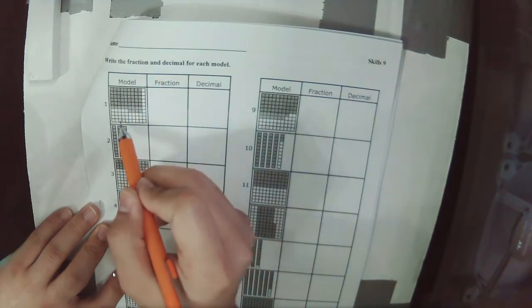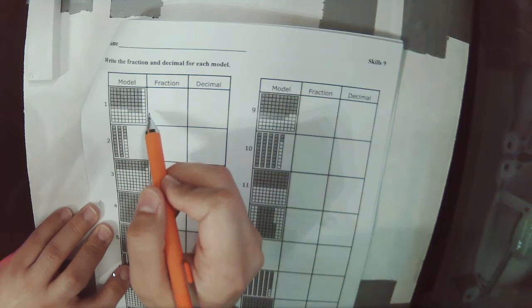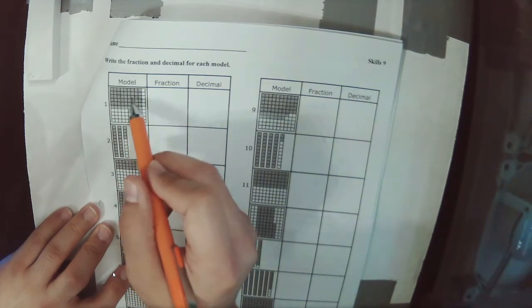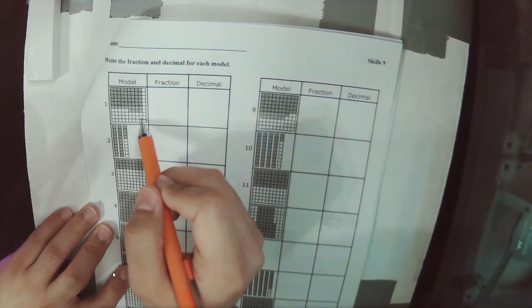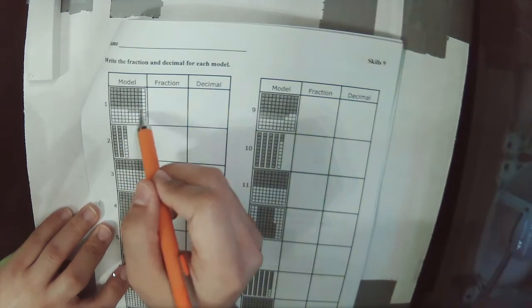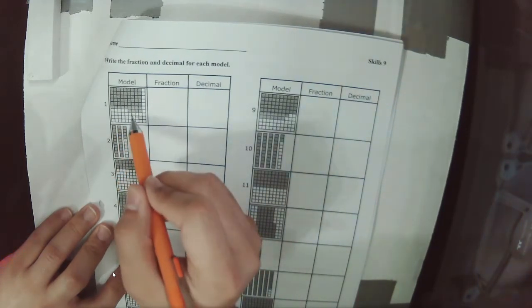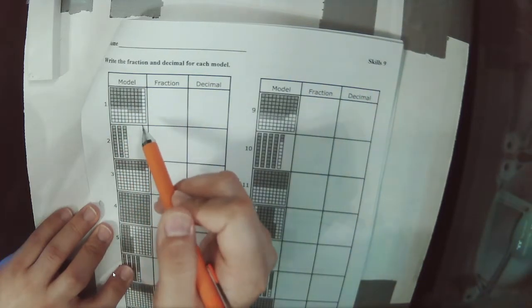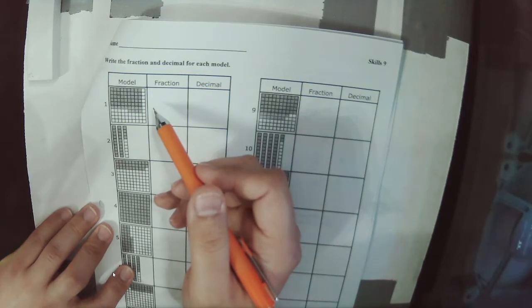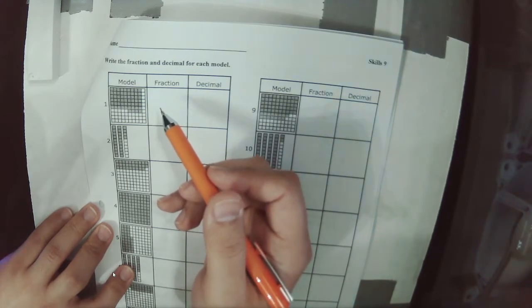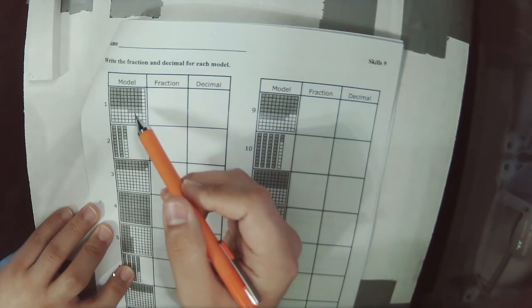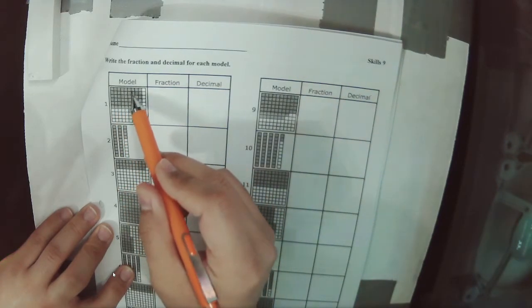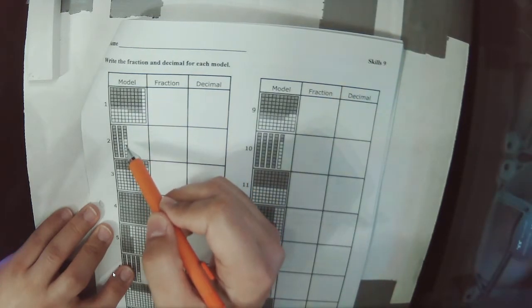I know I've seen models like these before, right? When I see models like these, I know how many spaces or how many pieces they're cut into. How many pieces is this model cut into? If I counted every single one of these pieces, how many would I end up with? Who can tell me? Because I know we've seen these before, and I know we used these before. If I counted every little square in this model, how many would there be?